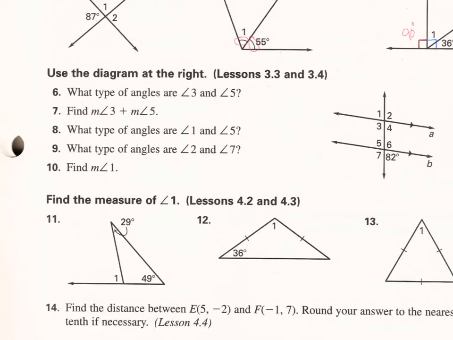Okay, on 6 through 10, we're looking at the figure on the right, the two parallel lines with the transversal cutting down between them. Number 6 wants to know what type of angles are 3 and 5. So there's 3 and there's 5. What kind of angles are those? On number 7, you need to find the measure of 3 and 5. So now you just need to add those together. On number 8, what kind of angles are 1 and 5? Both on the same side, but look more importantly at where they're located. Both in the upper left. Those are called what kind of angles?